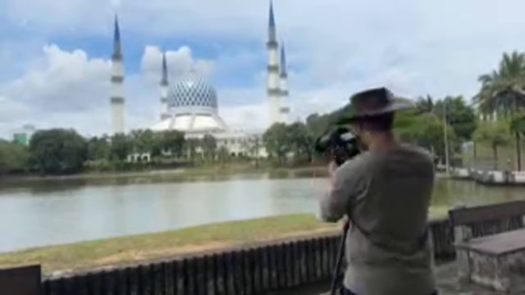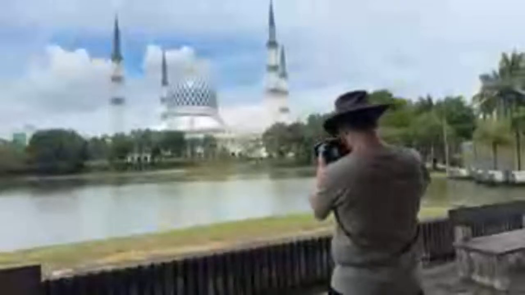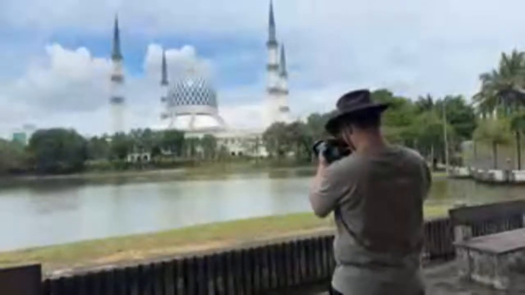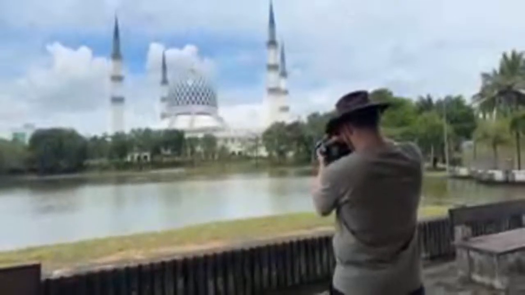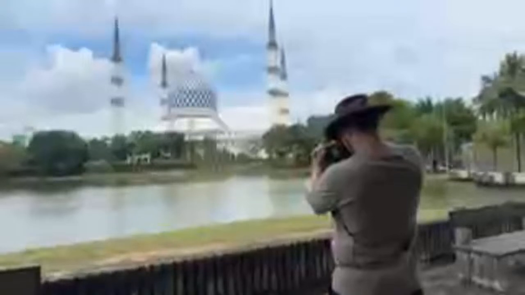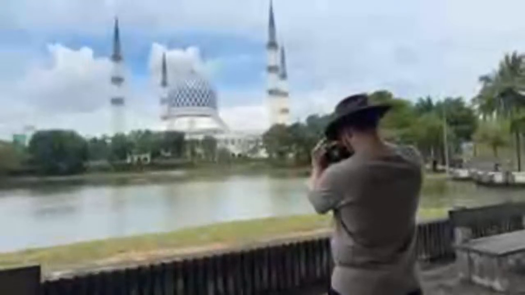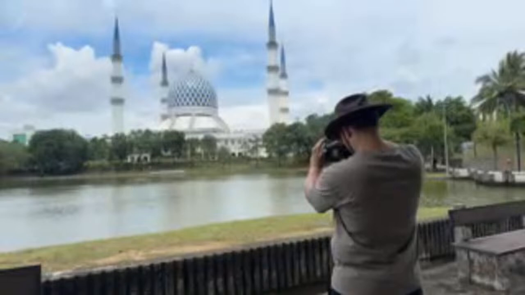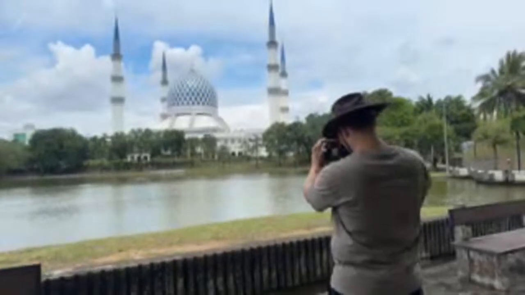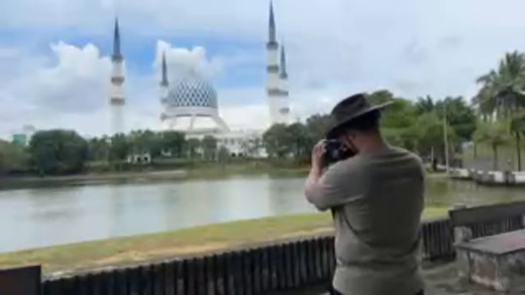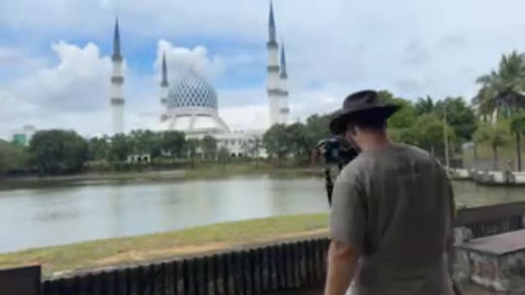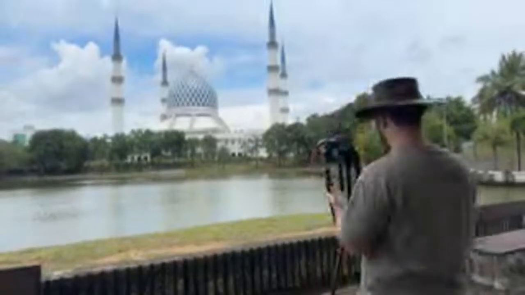Alright, so back to what I was getting at. So it's not completely straight. It's okay.